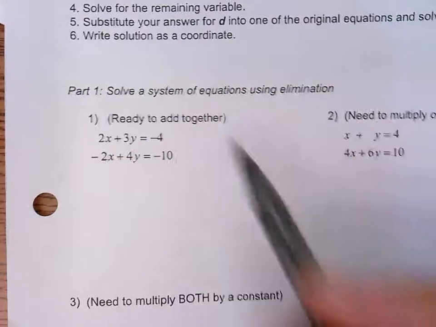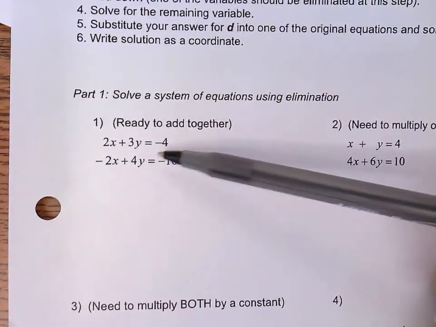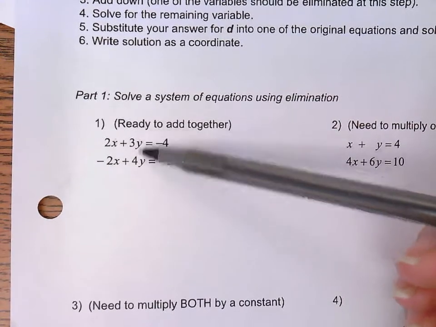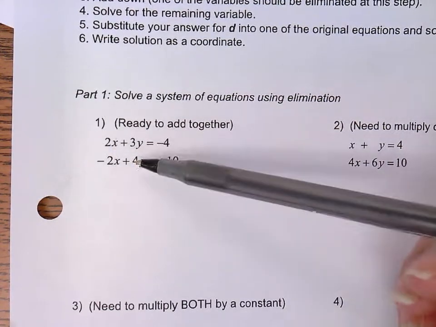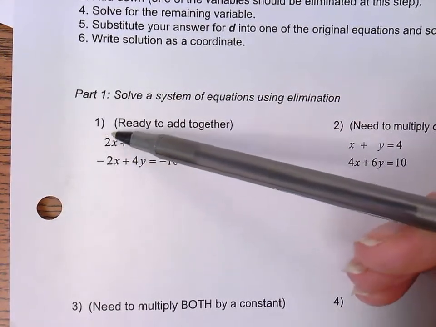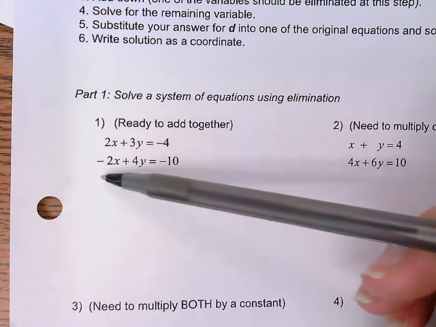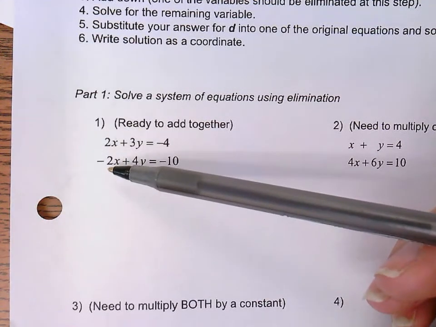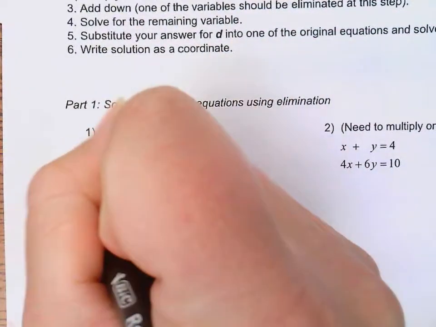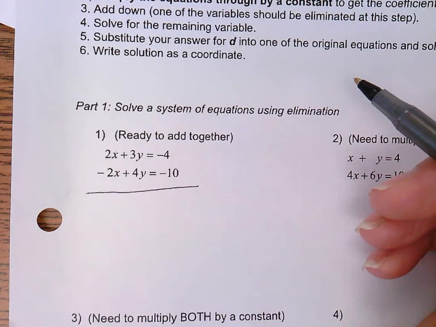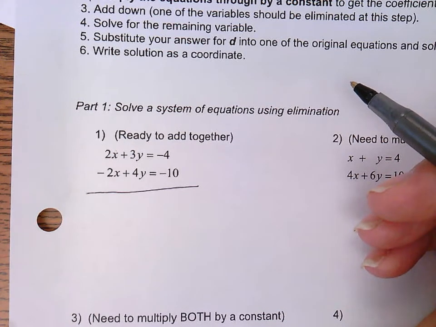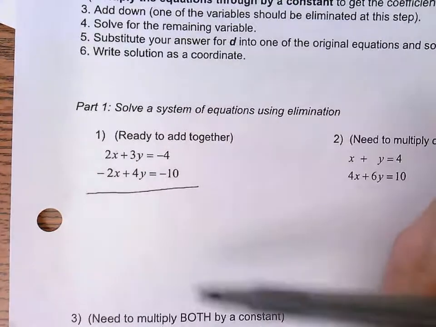So here's our first system of equations. If you notice, the x's, the y's, the equal sign, and the constants are already lined up on top of each other. When you add the two equations together, 2x and negative 2x add up to 0, and the x variables will eliminate. So in this first example, you're ready to do elimination. If you were going to do substitution, you'd be making more work for yourself because this is definitely set up to do elimination.